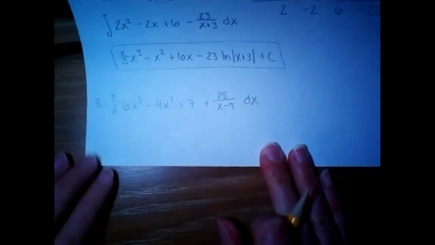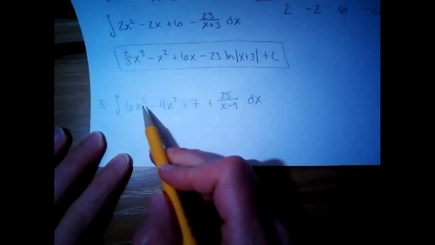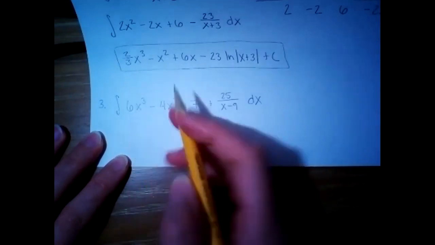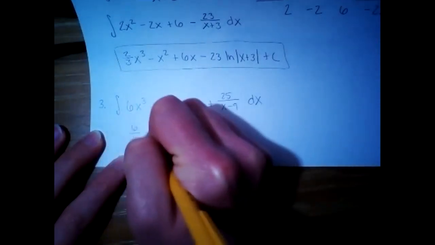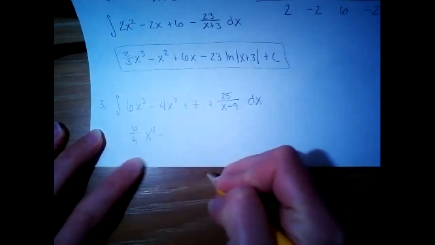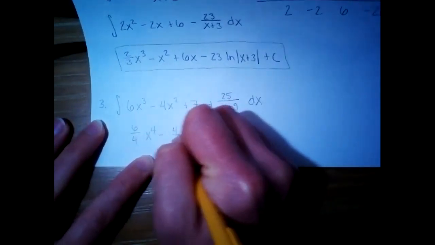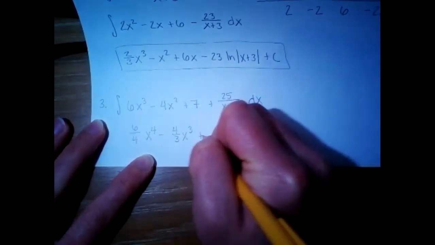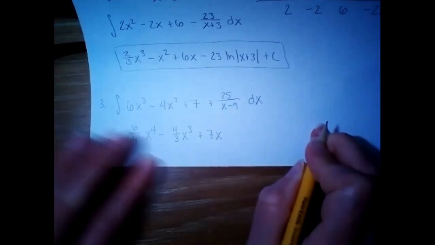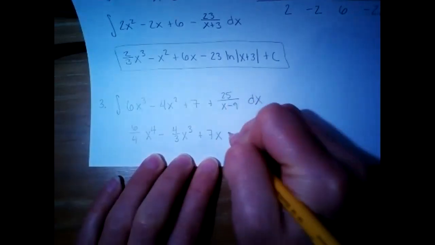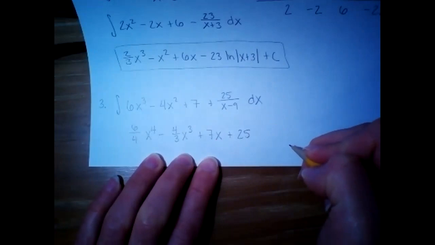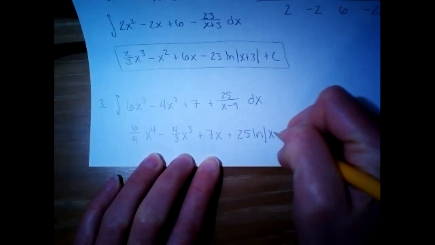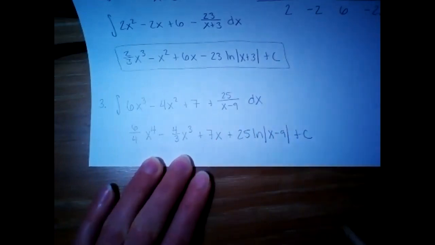So when you go to do this antiderivative, this first part, you would raise the power, it would be x to the fourth, you would put a 1/4 out front, but there's already a 6 there. So it'll be 6/4 x to the fourth minus, and then this one would be 4/3 x cubed, and then plus 7x. And then this one, 25 is going to be the coefficient. It's kind of like the 25 is just there. It's in the numerator. And it'll be ln. So 25 ln x minus 9, and then plus c.